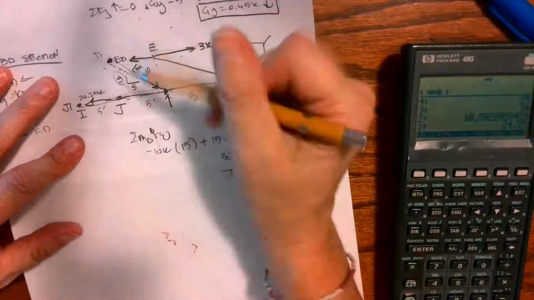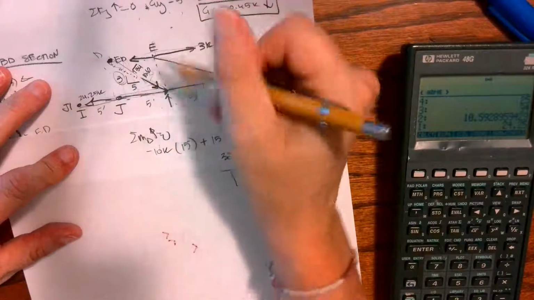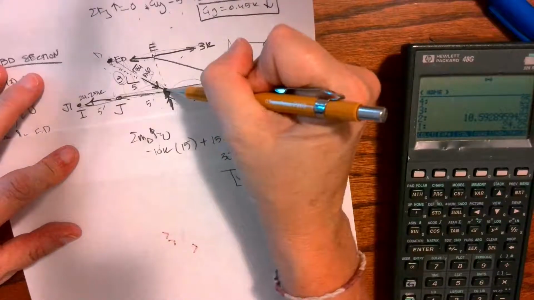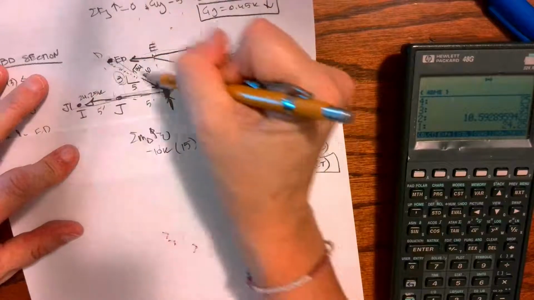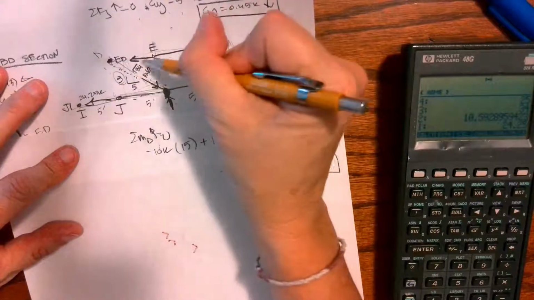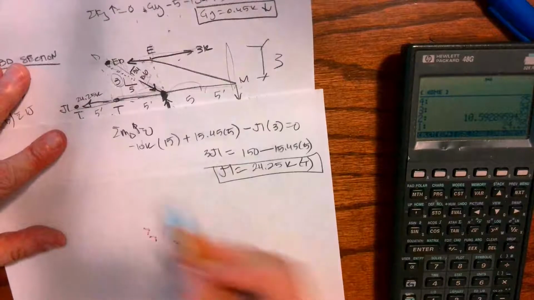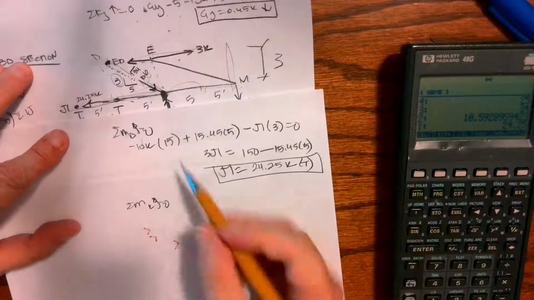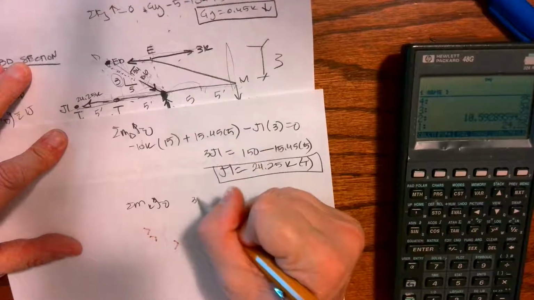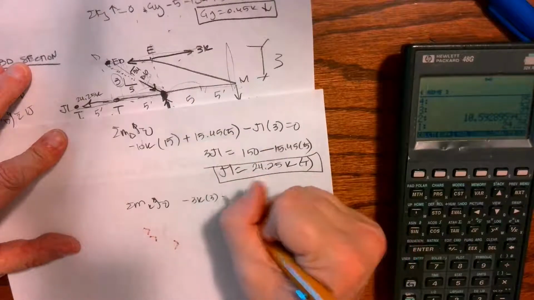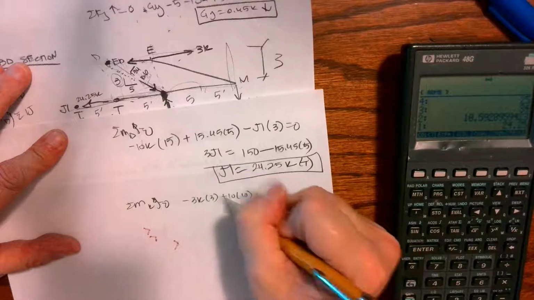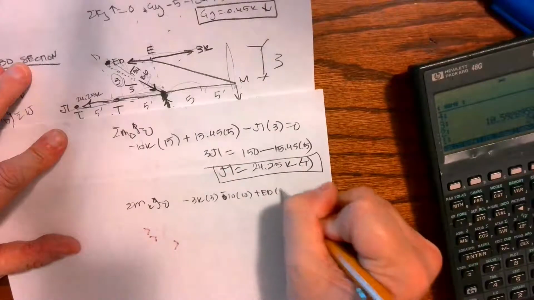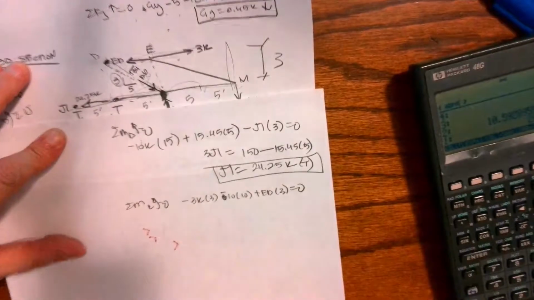So now I've got check, check. If I sum the moments about K, it gets rid of my reaction, it gets rid of Ji, it gets rid of KD, so I can solve for ED. So let's sum the moments about K equals 0, and I have 3 kips times 3, which is negative, plus 10 times 10, which is also negative, plus ED times 3 equals 0.